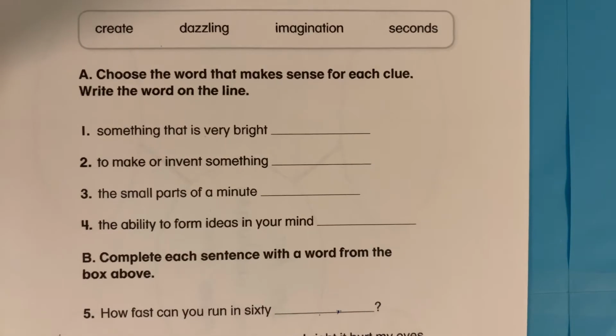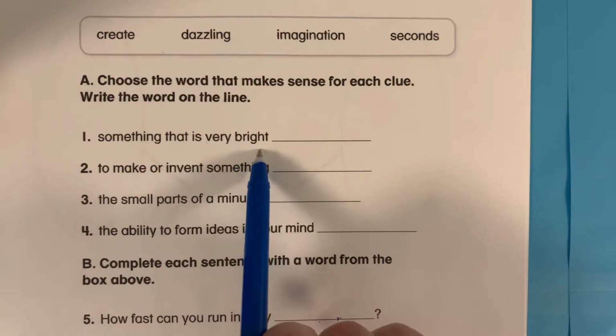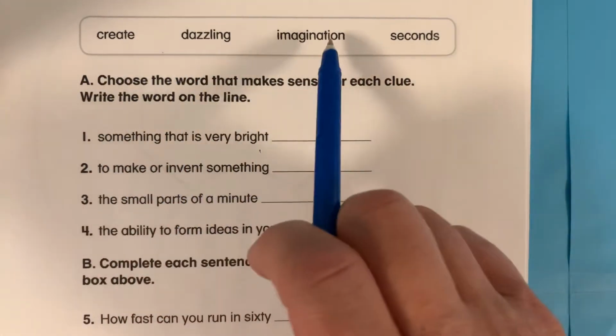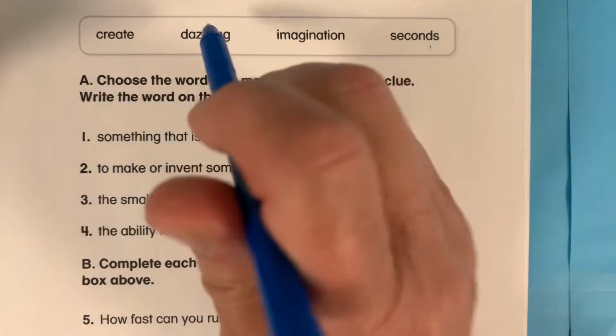So let's do number 1 together at the top where you have the definition. Something that is very bright. Create. Dazzling. Imagination, seconds. Dazzling.